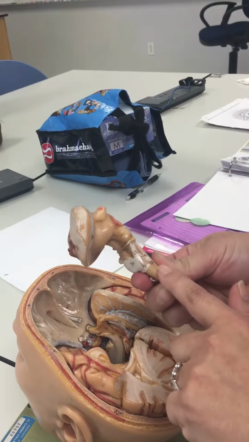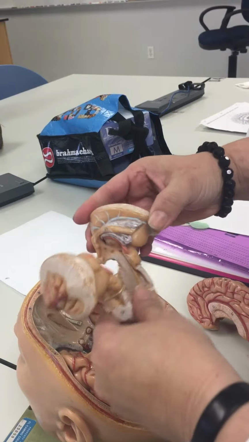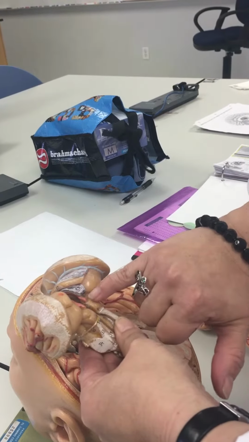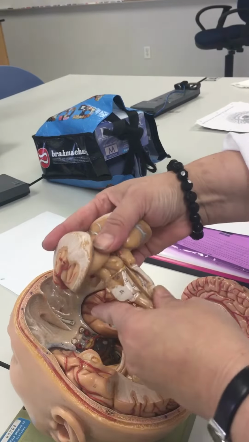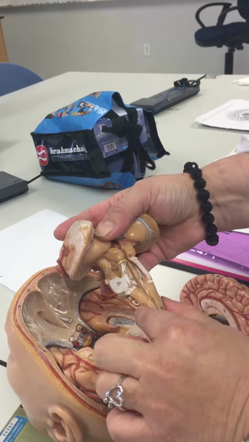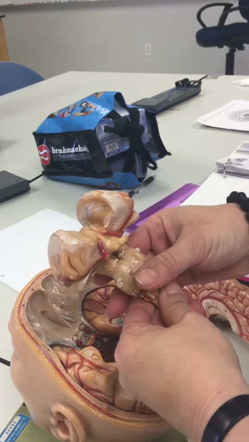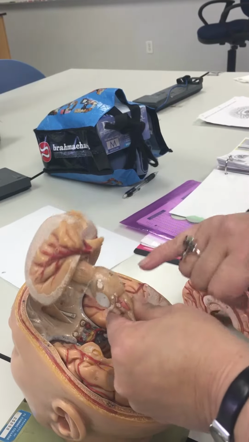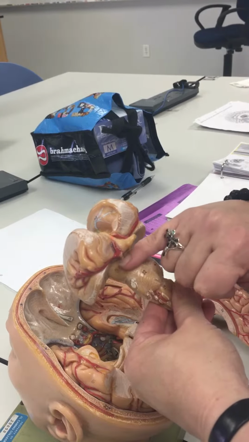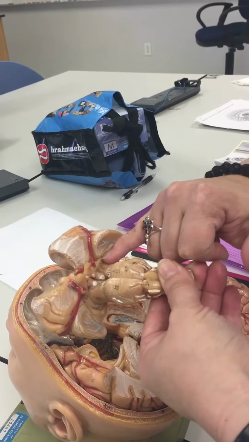When you look back here, this is your corpora quadrigemina. You have the superior and inferior colliculi, and there's the pineal gland. This little dip right here is where the fourth ventricle would be. And on this side, you have the optic chiasma. This is the midbrain. And on the front, those are called the cerebral peduncles. Over here, you can kind of see the optic projections.